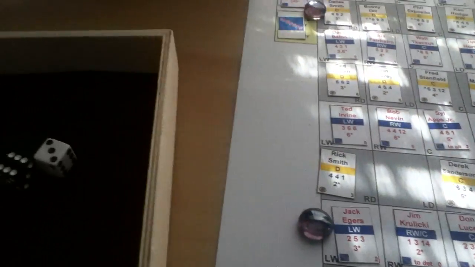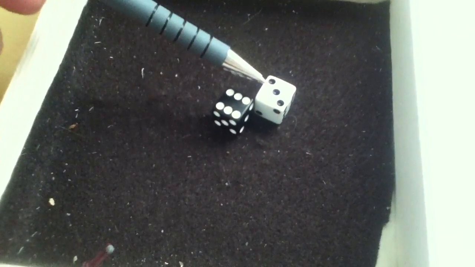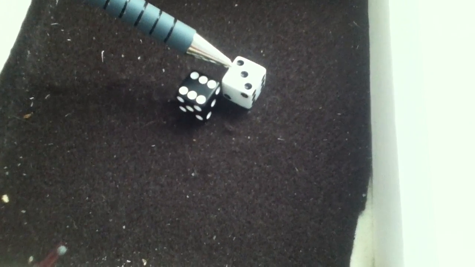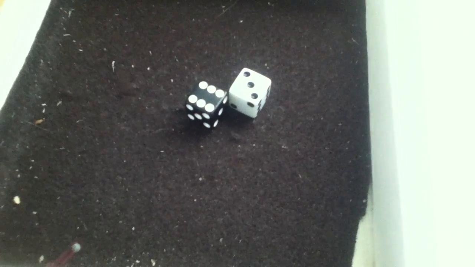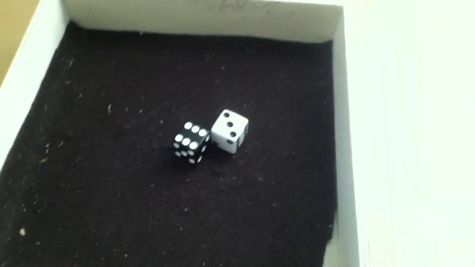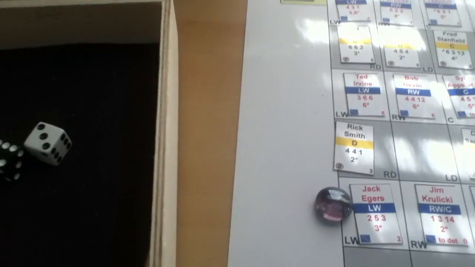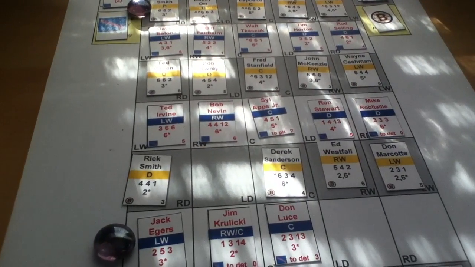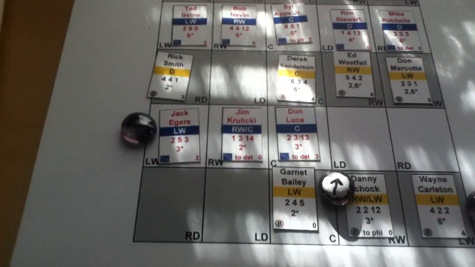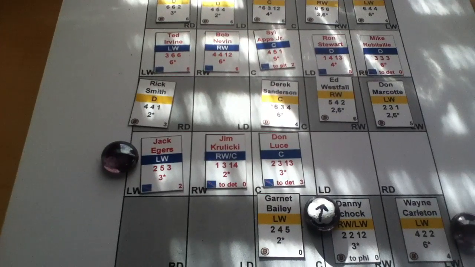So we're going to be looking at the white die to see how it compares to Park's rating. The white die is within Park's rating, so Park is going to get a penalty. And because Boston has the puck, it's a delayed penalty situation. So we just roll again on Schock to see what happens next.